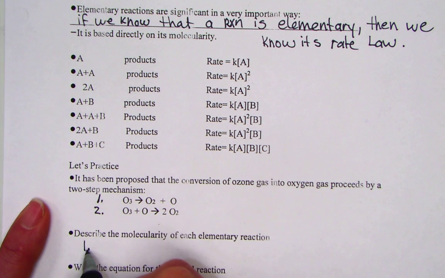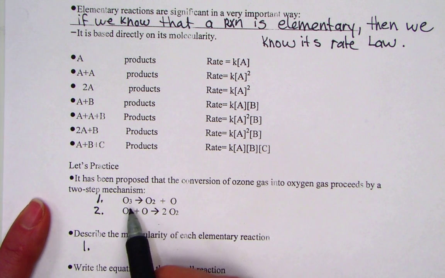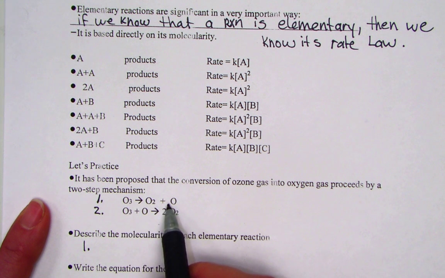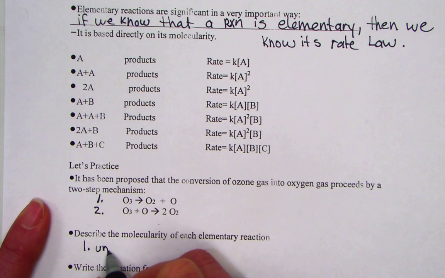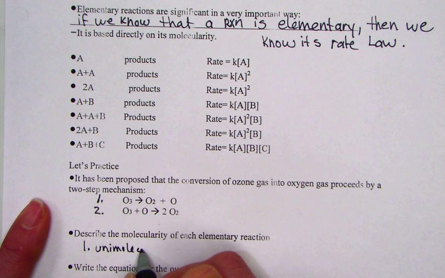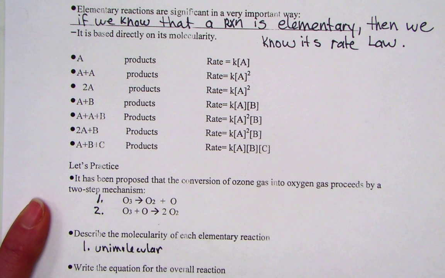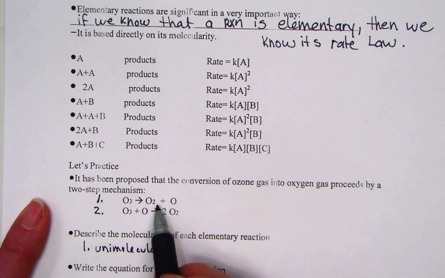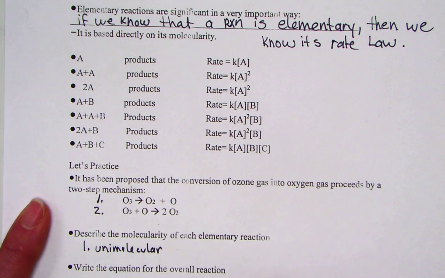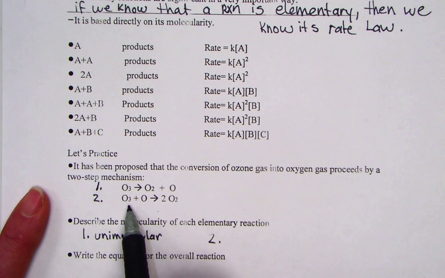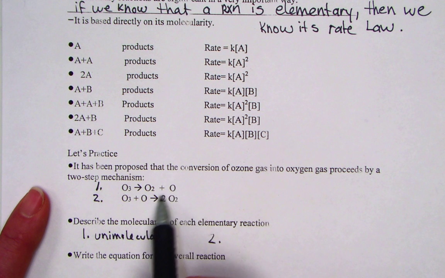In the first elementary reaction, we had a single molecule of ozone just reorganizing itself to create an oxygen molecule and an oxygen atom. It is a unimolecular elementary reaction, a single molecule rearranging. In the second elementary reaction, we had that ozone molecule hitting the oxygen atom that was formed above.